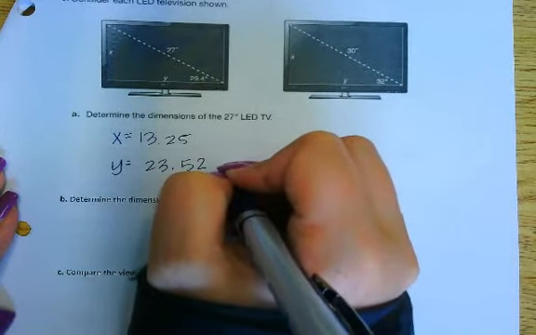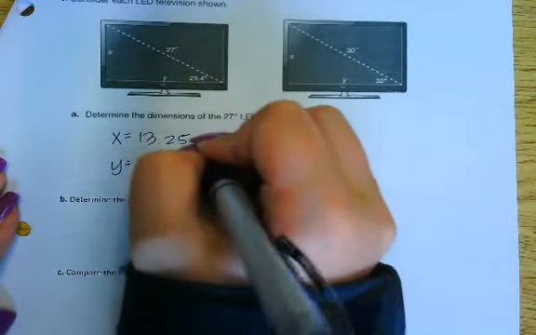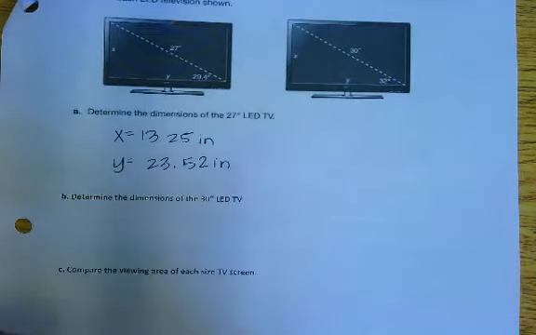Did y'all know that TVs were measured by the diagonal? No, I didn't. You didn't know that? I don't think I knew that until college, honestly. So it's okay if you don't. Yep, it's the diagonal.